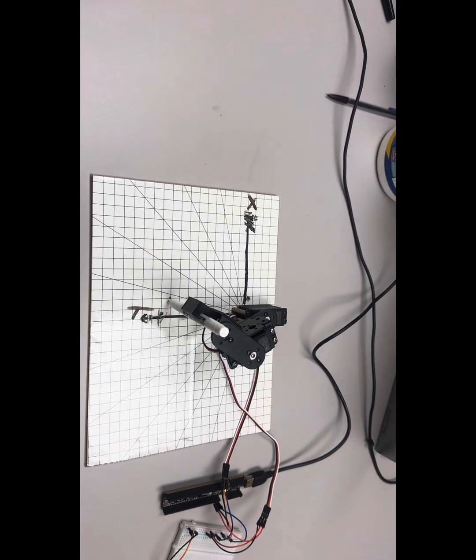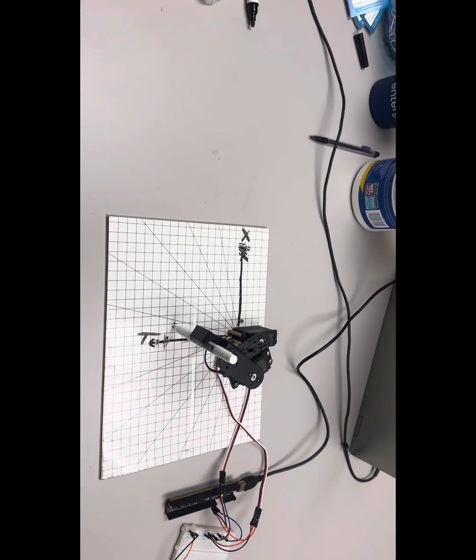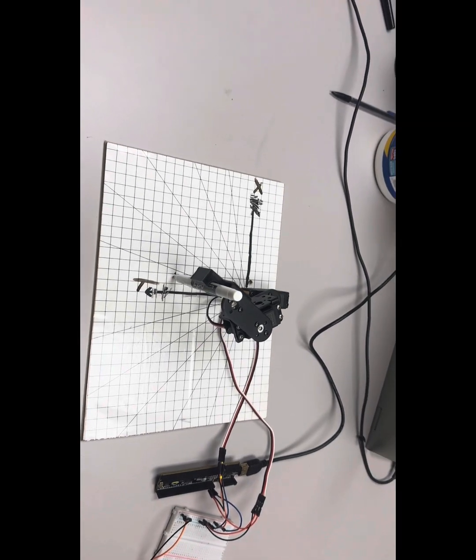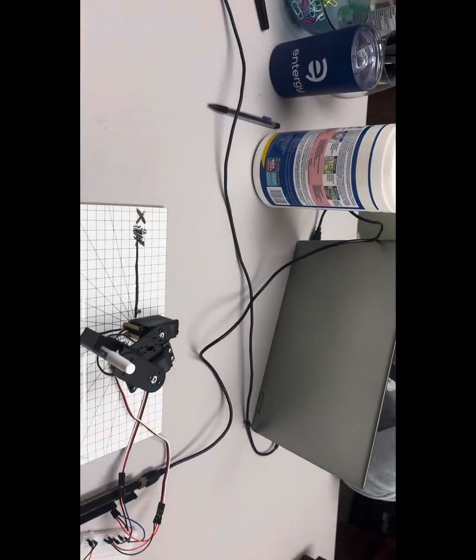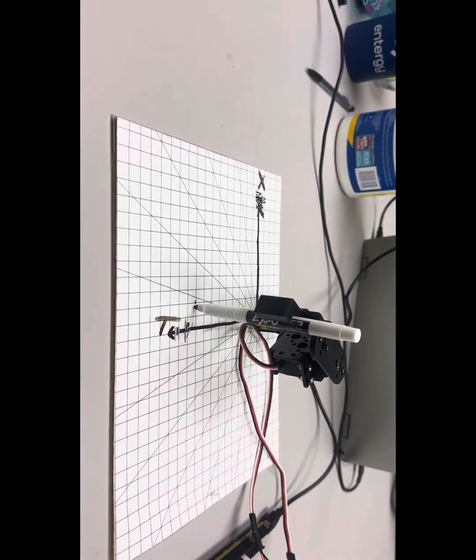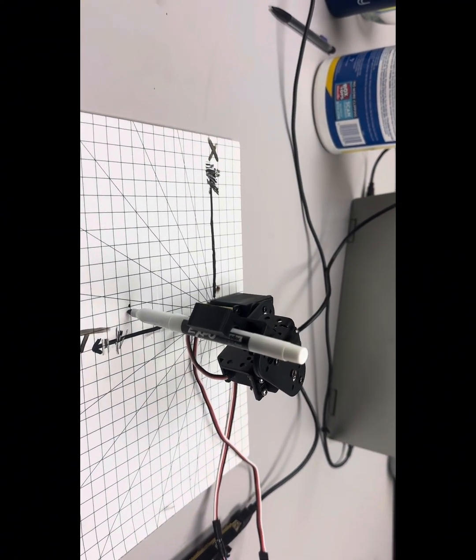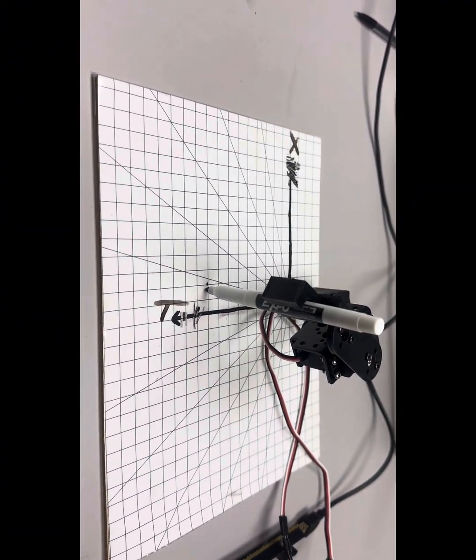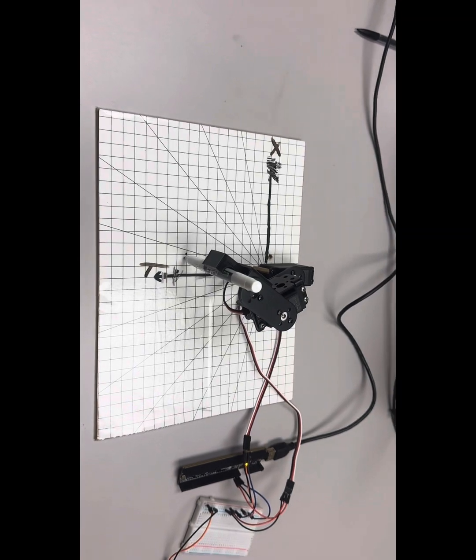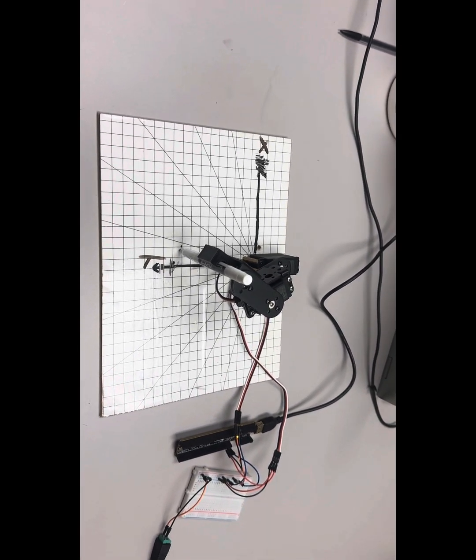All right, as we can see, the servos moved. Servo 1 did a 45 degree movement. Servo 2 did the 45-degree movement as well. We ran out of ink in the pen, so that's why it's not showing. But this is how it's supposed to look like.